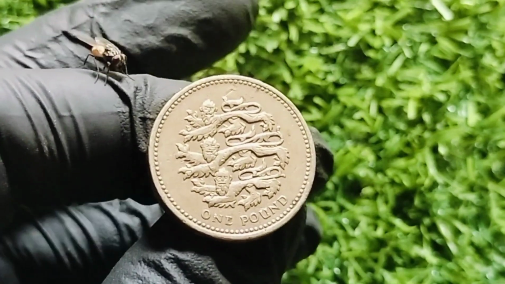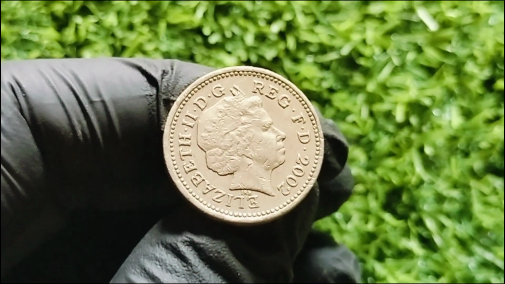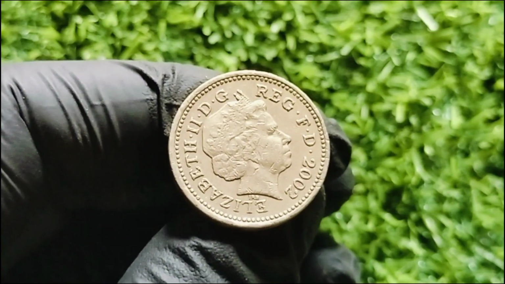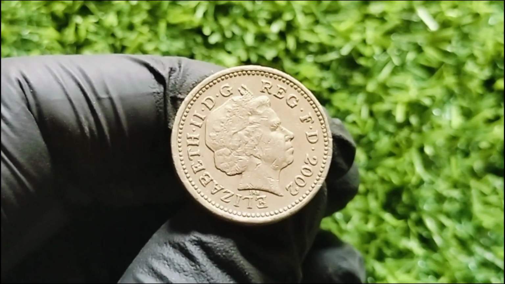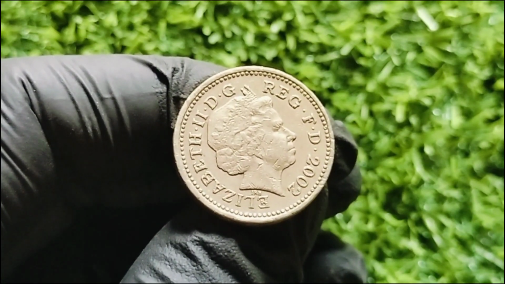The three lions are shown walking to the left with their heads turned toward the viewer, each with a raised forepaw and crowned with the royal crown, a design deeply tied to England's royal arms dating back to the reign of King Richard I, Richard the Lionheart, in the late 12th century. The reverse also carries the inscription £1 beneath the heraldic motif, clearly stating the denomination.